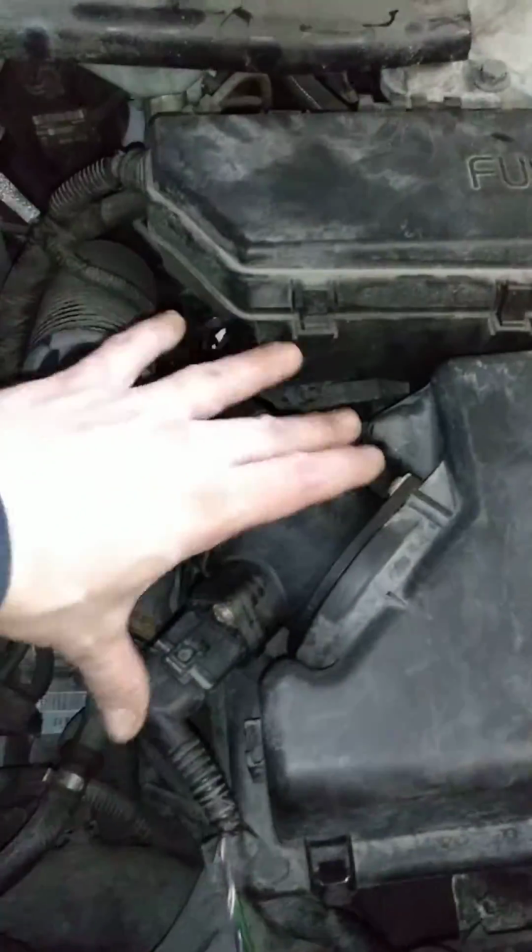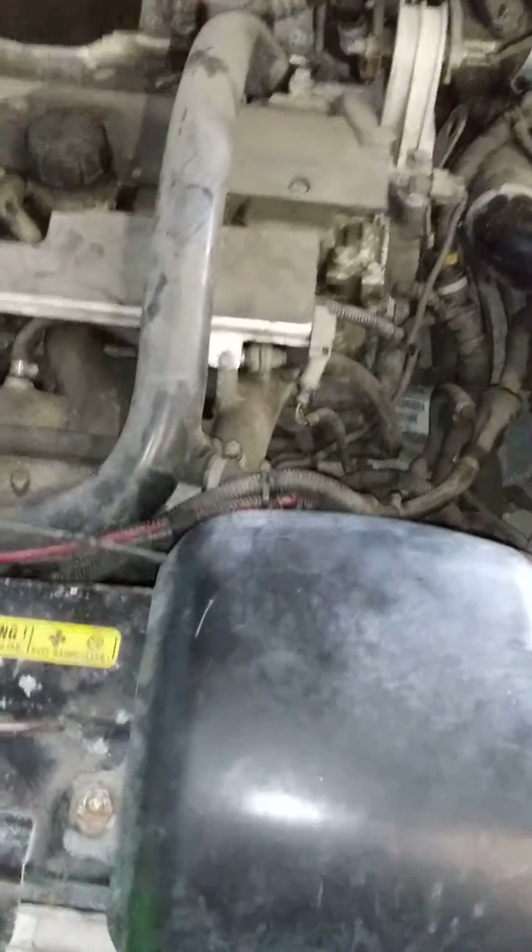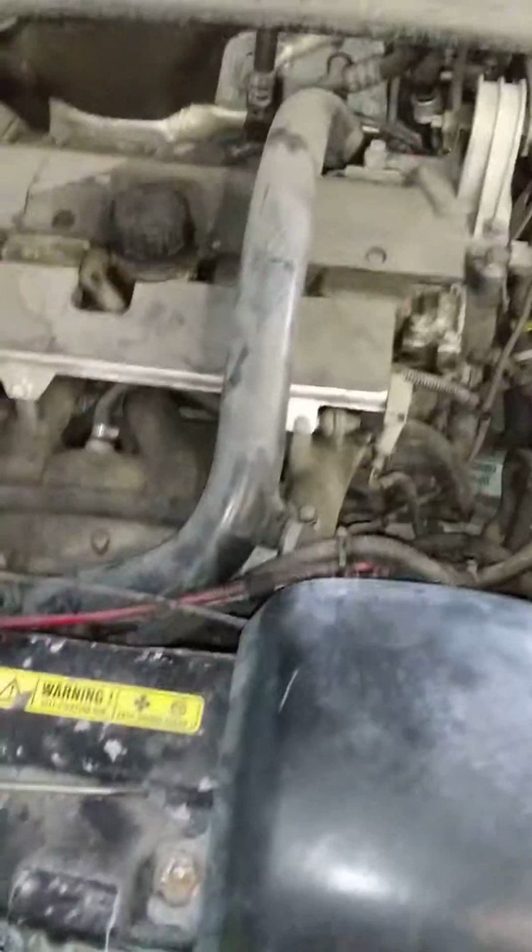The first thing I want to show you while we're under the hood, before I even start the vehicle, we have one failed part called the mass airflow sensor, which is this assembly right here that reads the rate of speed and the temperature of the air entering the engine. If it does not get a correct reading, that can cause issues as far as drivability, fuel consumption, and it can also cause the vehicle to stall.